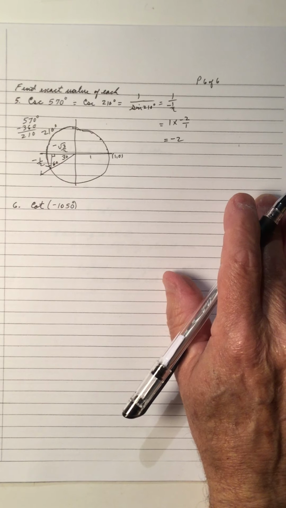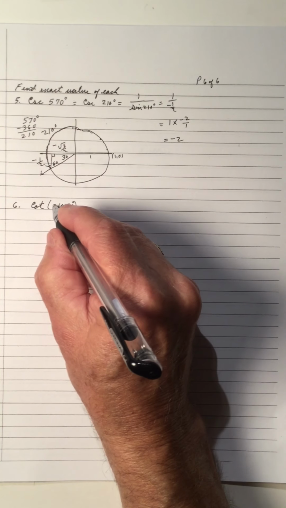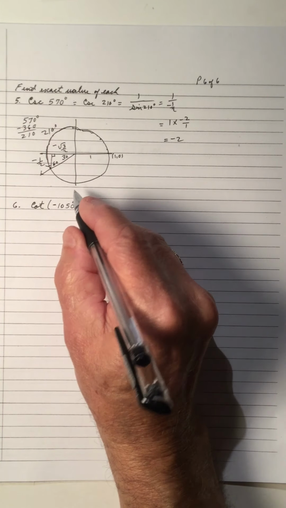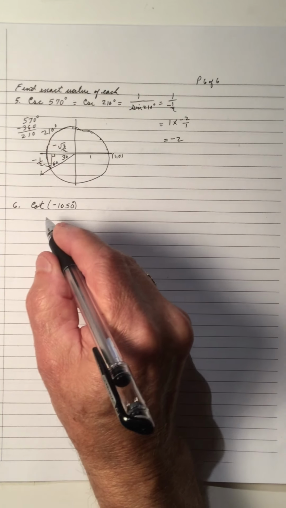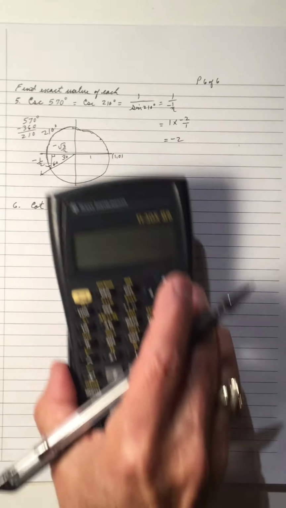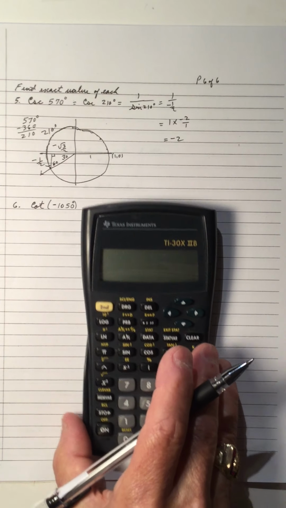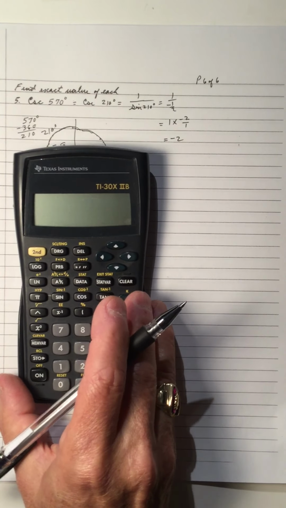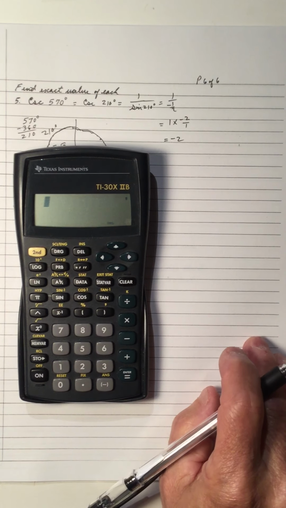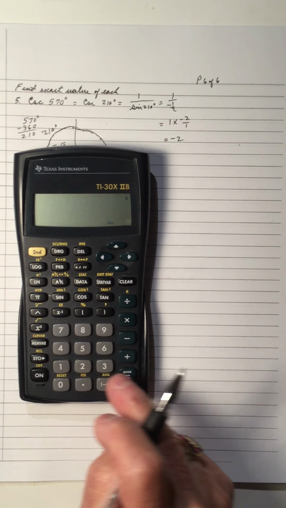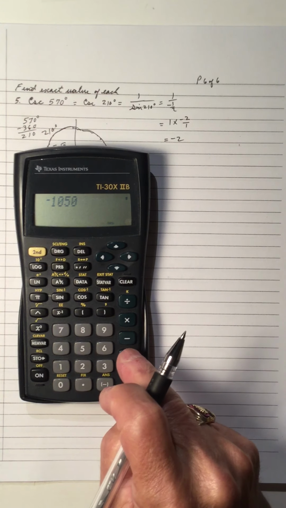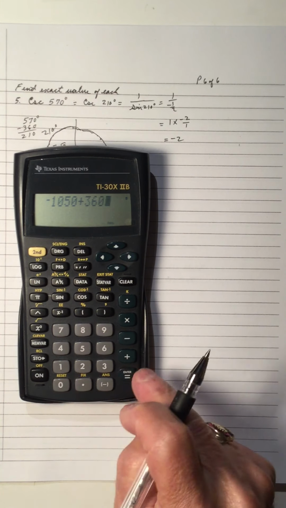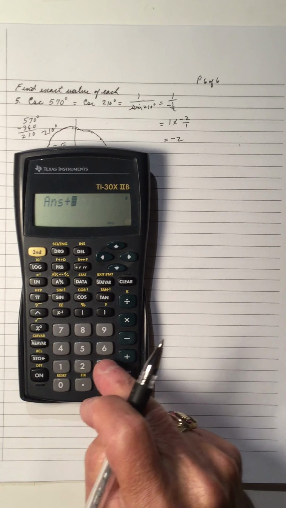Hopefully everything is getting clear. And we have the cot of negative 1,050. So let's take my calculator now and do negative 1,050. So here's the calculator. And I got negative 1,050. And I'm going to add on 360.